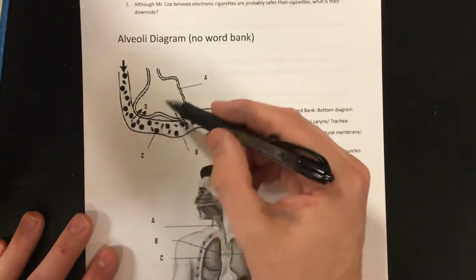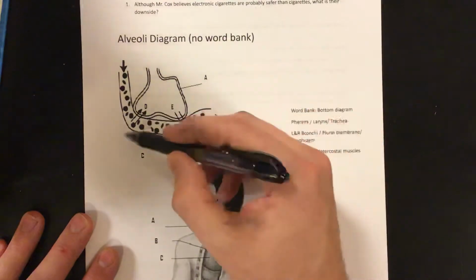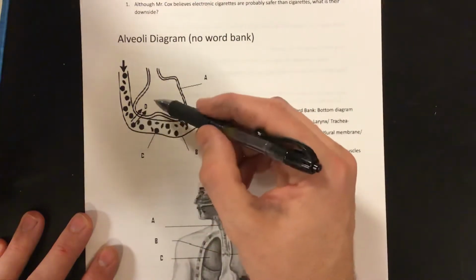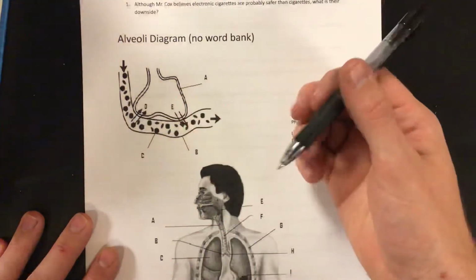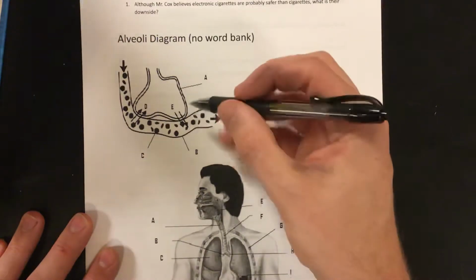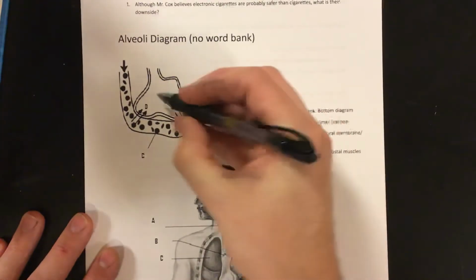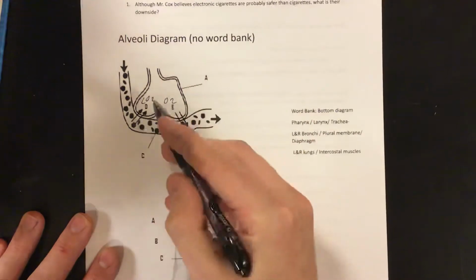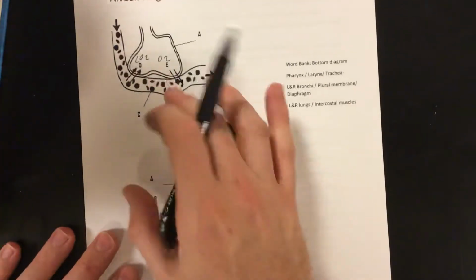And then if you think about it in your lungs, we want to get oxygen into the blood, and CO2 is our waste product out. Internal respiration is the opposite of that. But for here, this would be O2 coming in and CO2 coming out. That's really not that difficult of a concept.